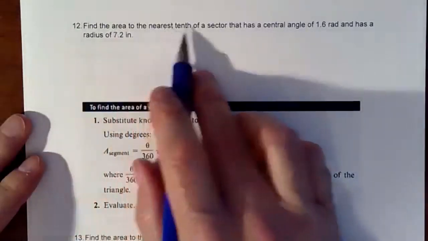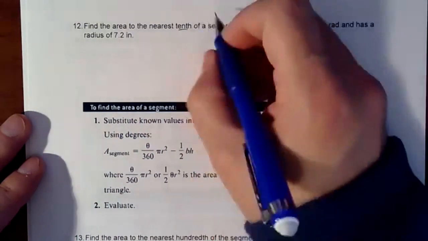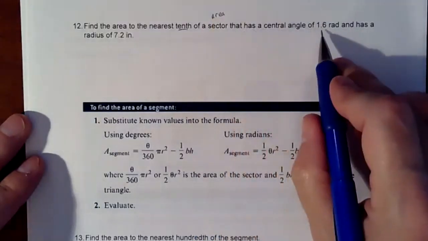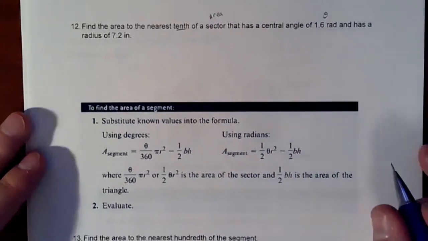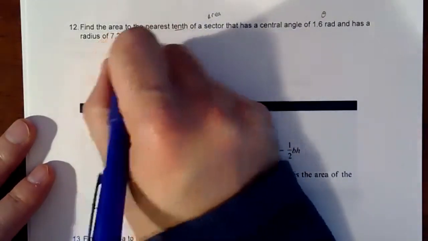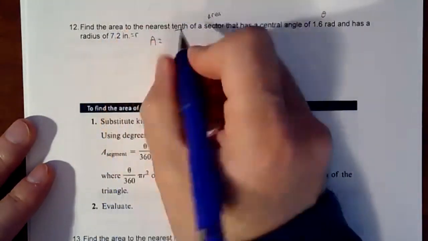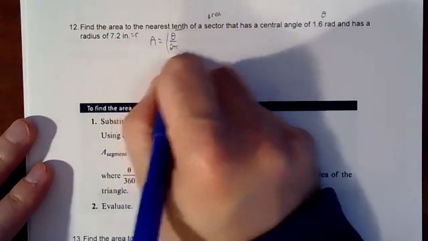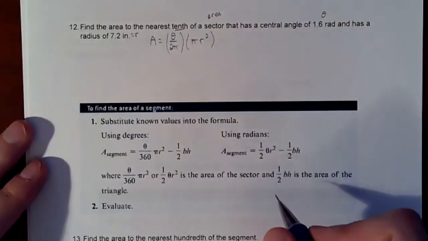So it says find the area of the nearest tenth of a sector. So remember that sector is an area thing. Our angle is 1.6 rad, so 1.6 radians. So we're going to divide it out of 2 pi. And it has a radius of 7.2. Okay, so our formula, since we don't have it here, it's fraction of area. Okay, so that's our formula.